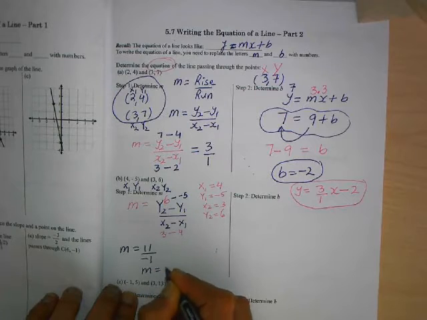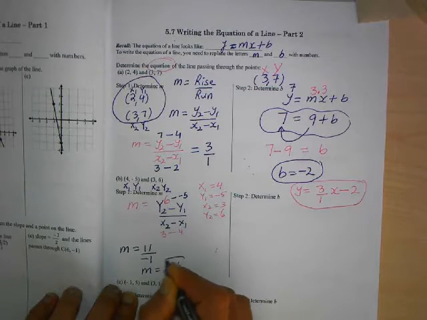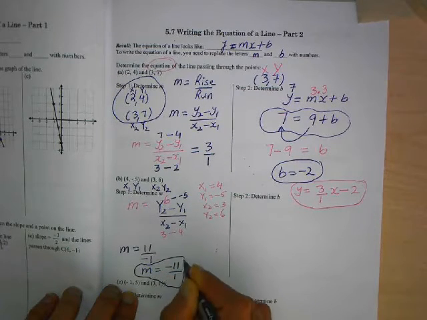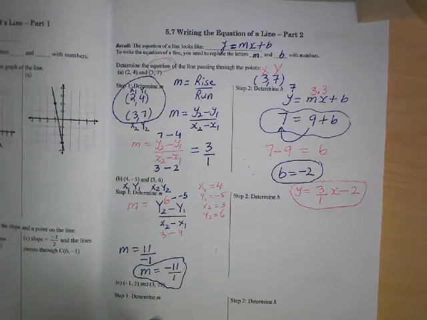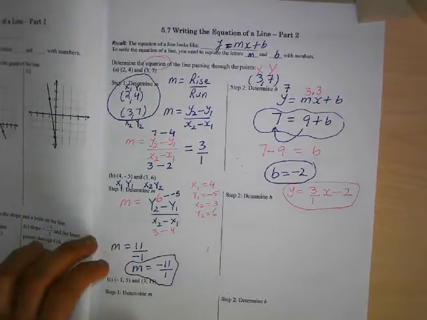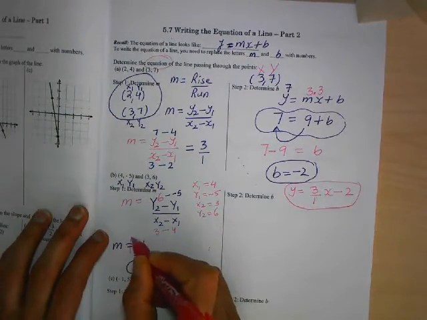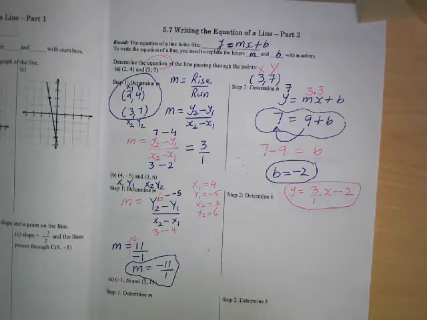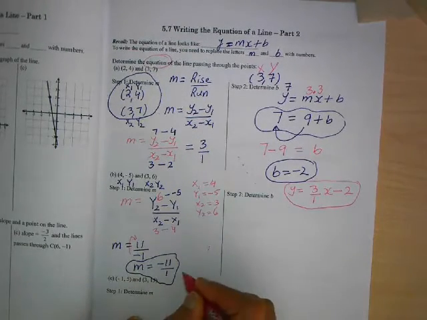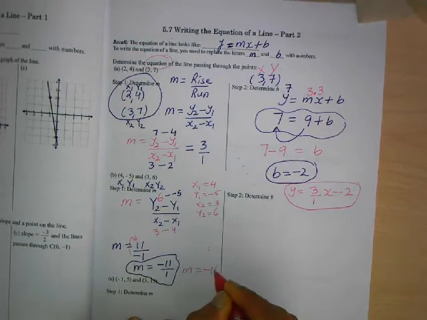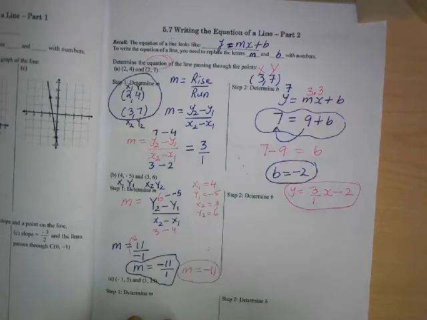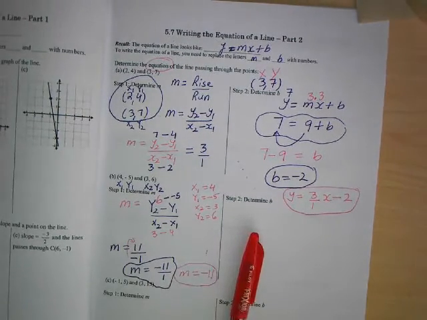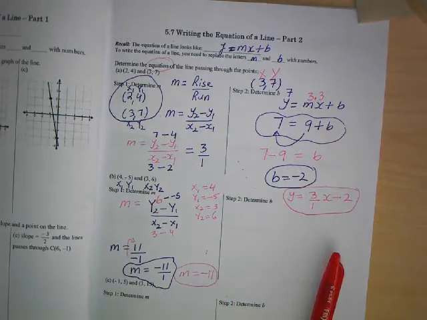Rise can be negative, but we don't want run to be negative because we always go to the right. So I move the negative. It doesn't matter, right? 11 divided by negative 1 is still negative 11, right? Or you can just say negative 11. Negative 11 is the same thing as negative 11 over 1, right? So my slope is just negative 11.